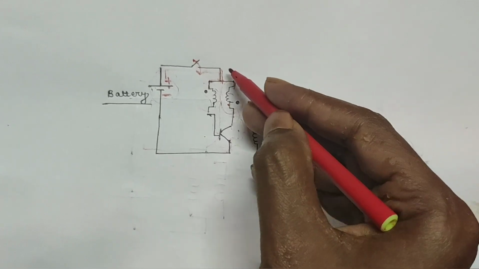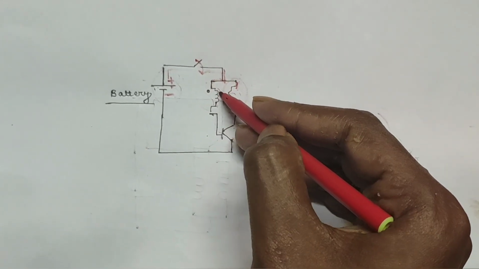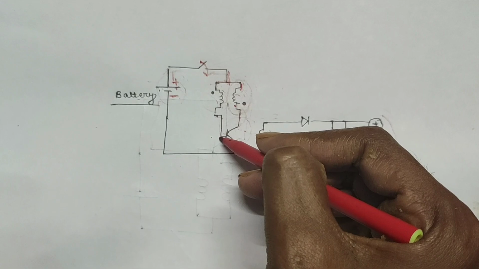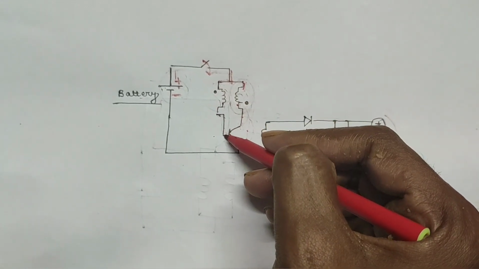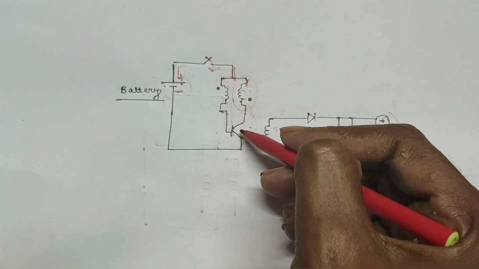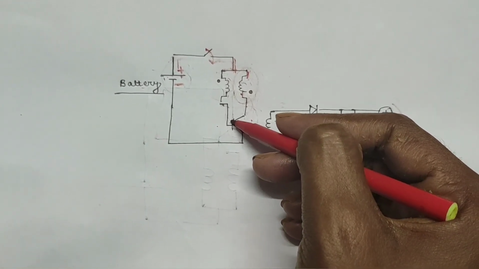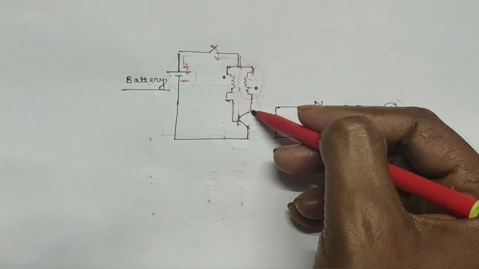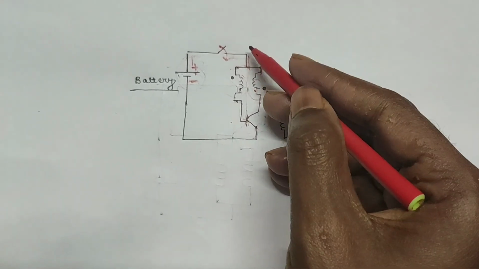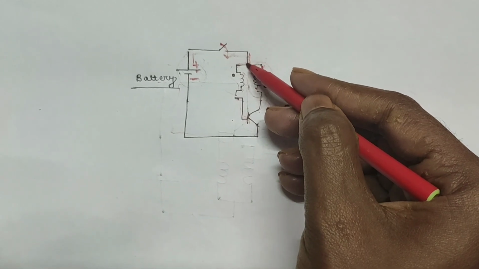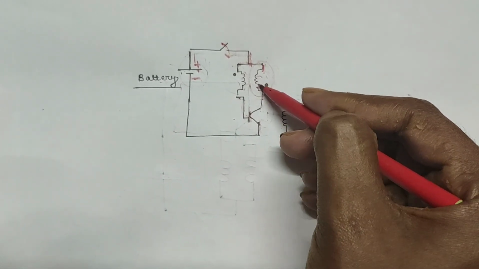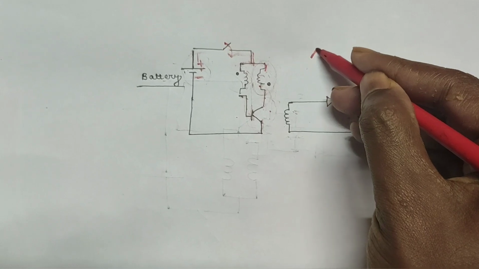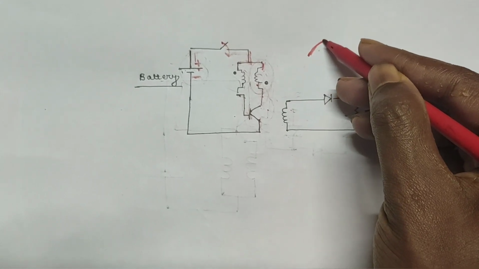First of all, the current will flow from the left side of the primary core directly to the base of the transistor. Now when the transistor's base is getting the necessary voltage, the collector is getting partially on. When the collector is partially on, a slight current is flowing from the right half of the primary core, so the graph of the current is slightly like this. That means the voltage is getting up slowly.